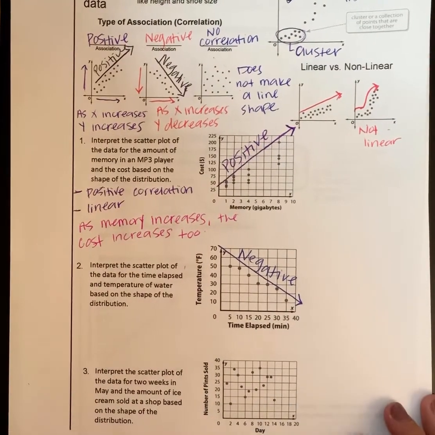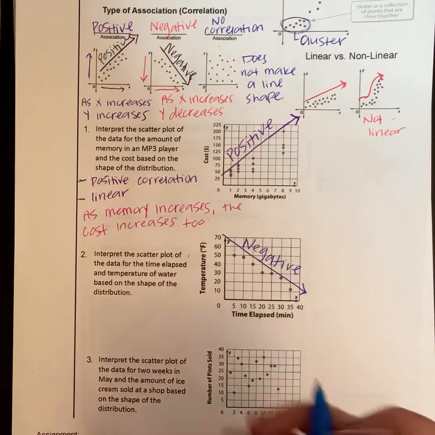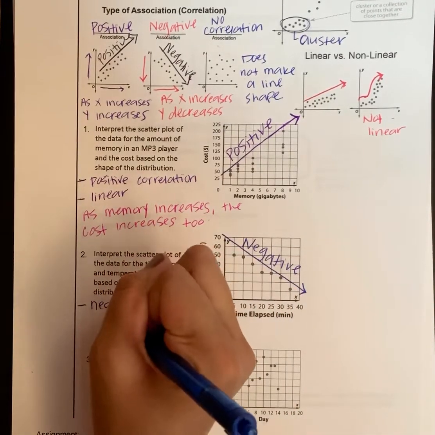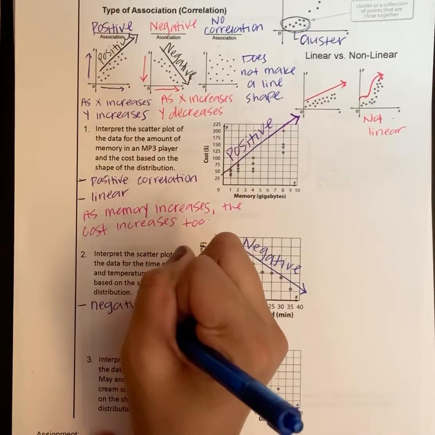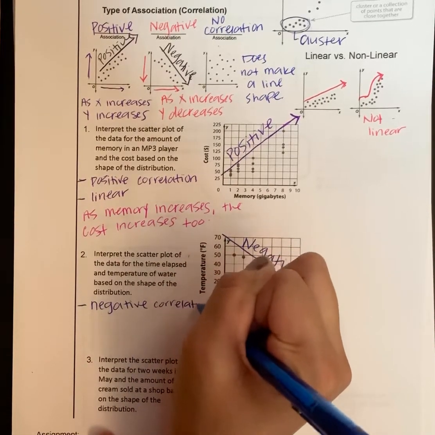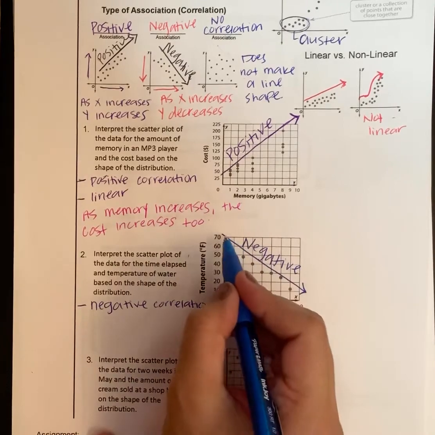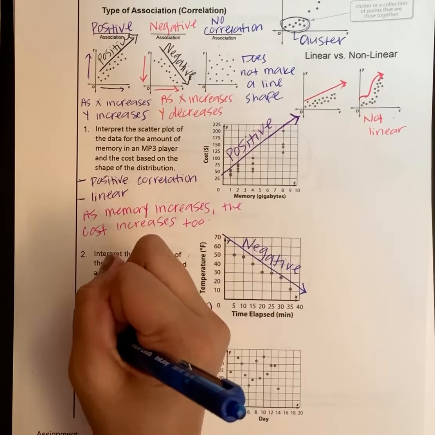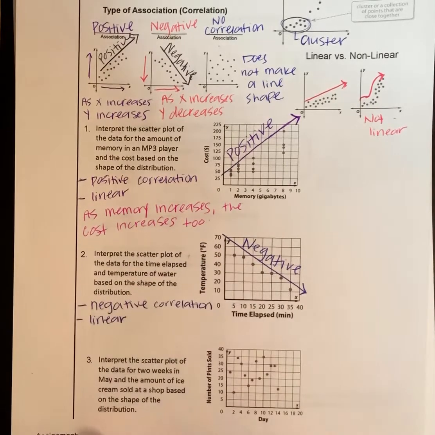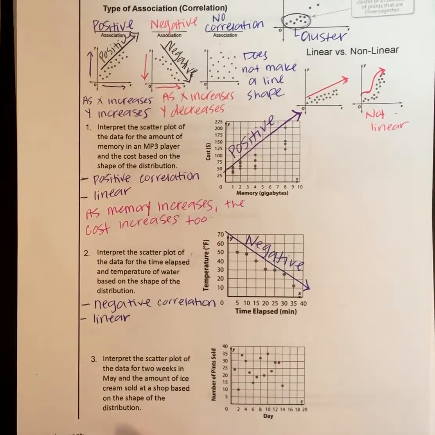And then we have to write what we know. So we know that this has a negative correlation. We know that this is linear because it's making a straight line. So let's go ahead and justify our answer.